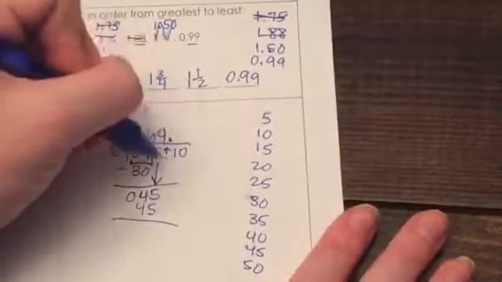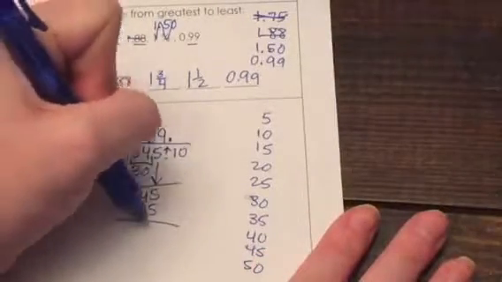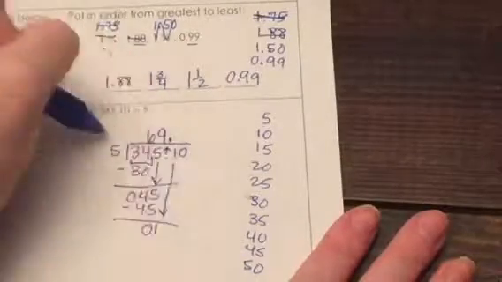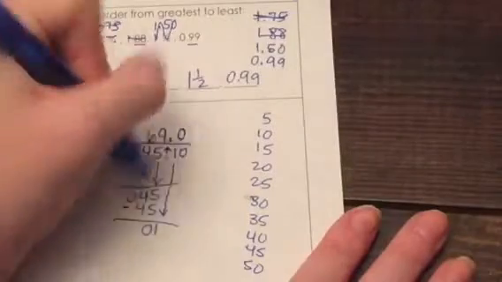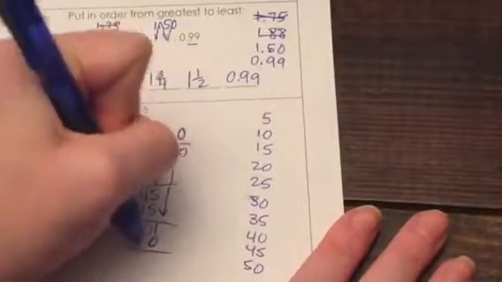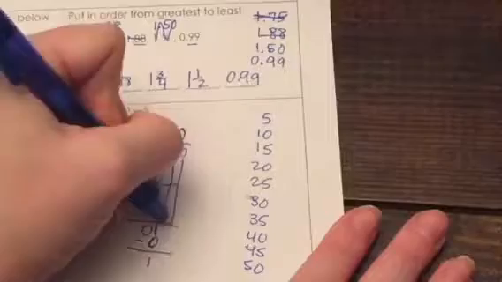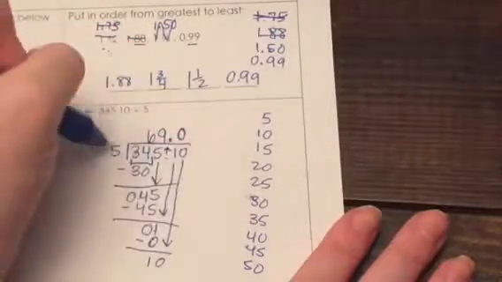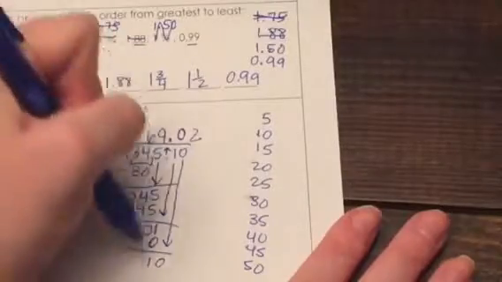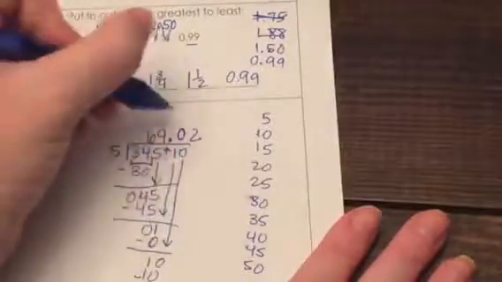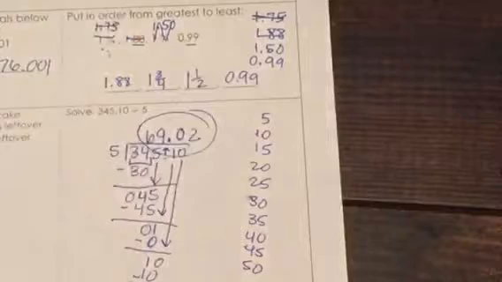Now I'm going to see how many times, bringing down a 1, can 5 go into 1? It can't go into 1, so that means it goes in 0 times. So 5 times 0 is 0. So 1 minus 0 is 1. Bring down your 0, you have 10. How many times can 5 go into 10? That's 2 times. 5 times 2 is 10. So my answer is 69 and 2 hundredths.